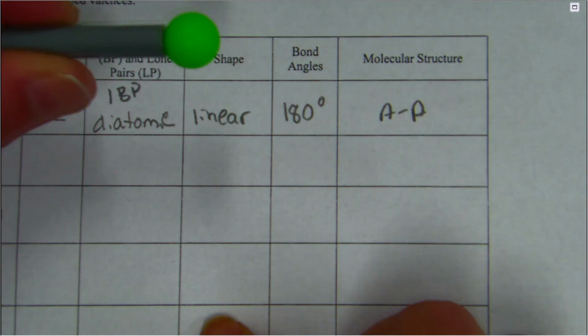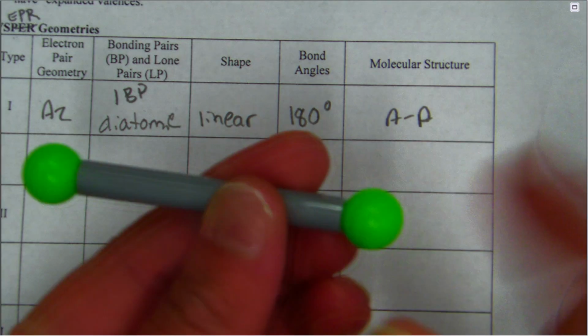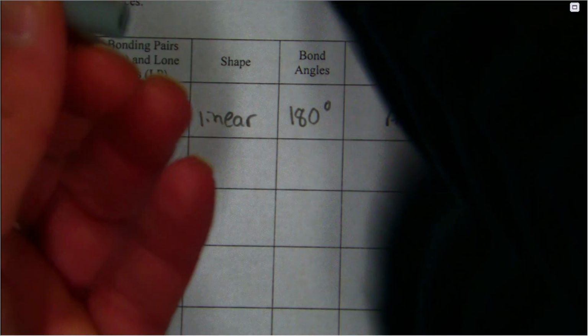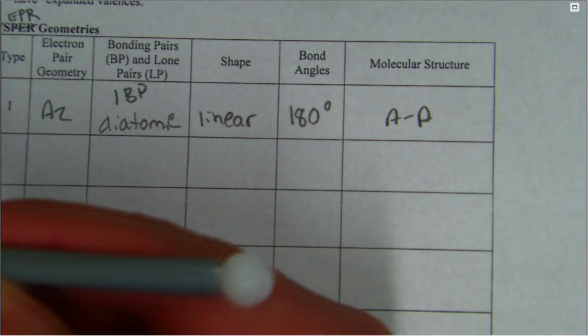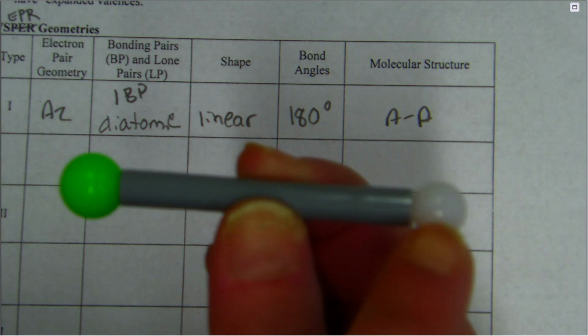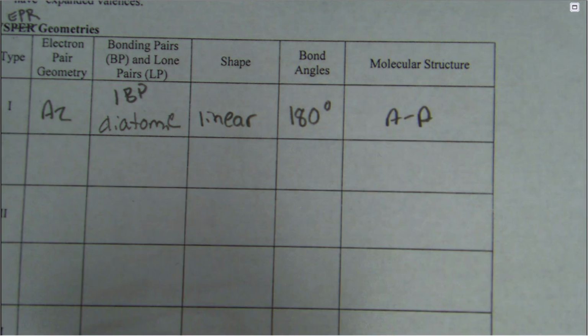I can take one of these elements and replace it with a different element. So I just took off an element and it's a new element, so I'm going to have a new letter.